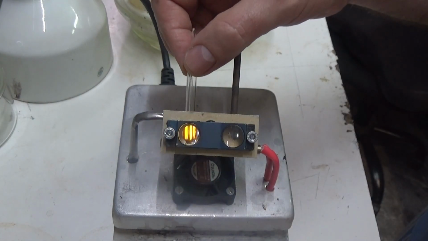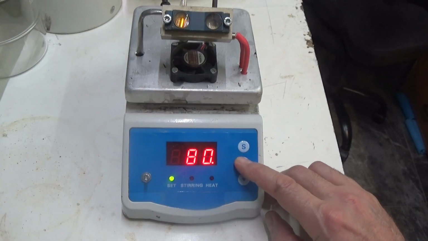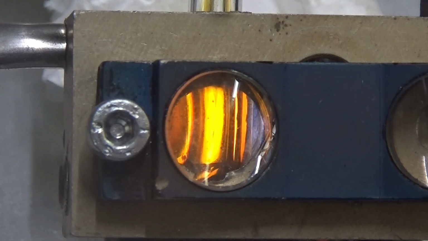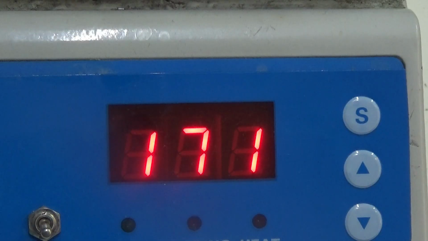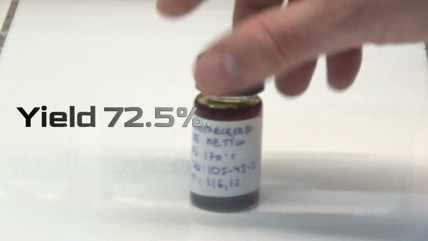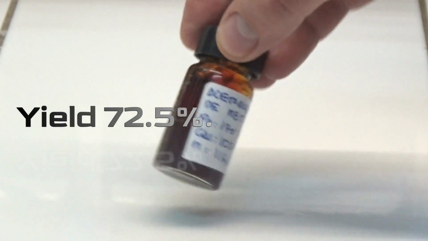To determine the boiling point, we heated 1 milliliter in a small tube with an inverted capillary until no bubbles are observed and the liquid rises through the inverted capillary. The boiling test result was 170 degrees. The yield of this operation was 72.5%.